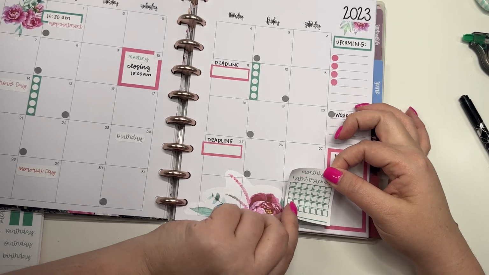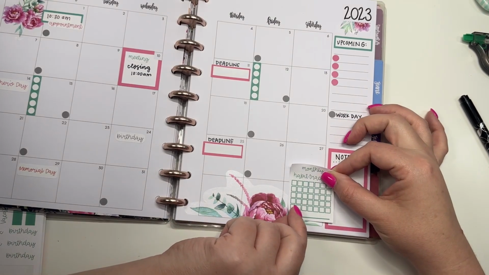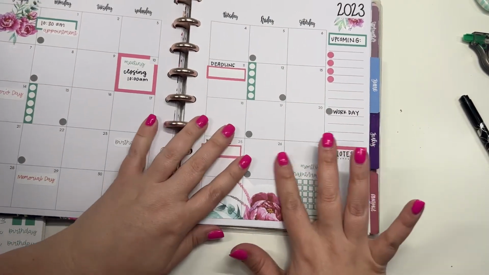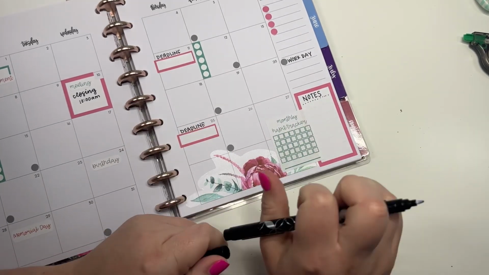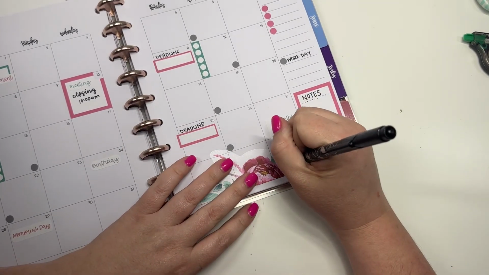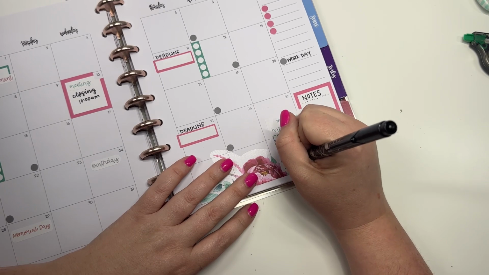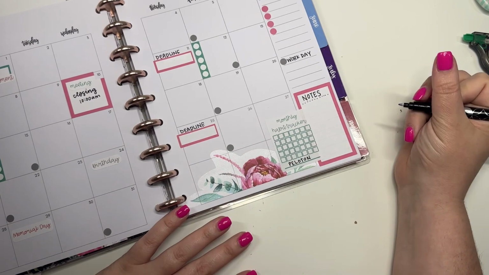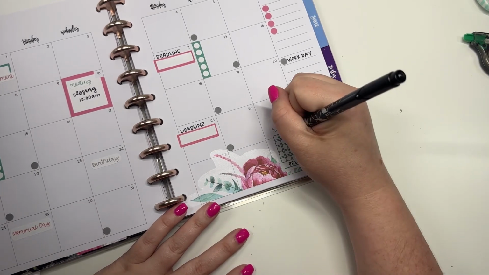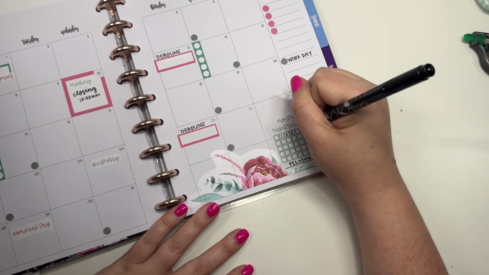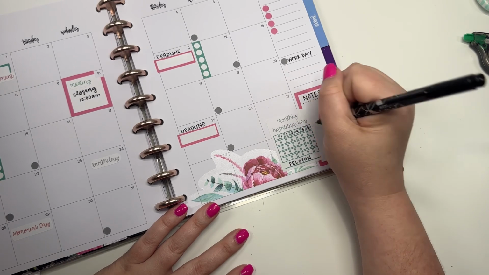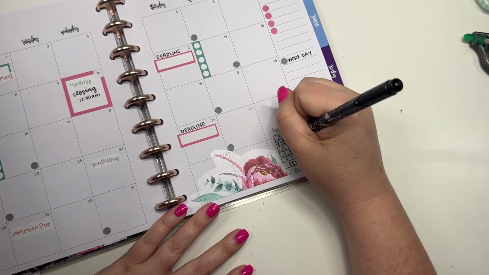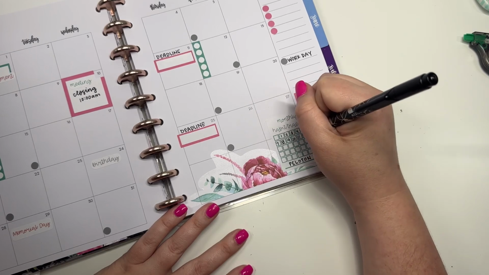So if you are working towards some goals, you could put a little habit tracker over here in the corner as well. One of my goals this month is to ride my Peloton 3 times a week. Okay, so I'm going to write Peloton, and then the first is a Monday. So I'm going to come in here and I'm going to fill in the days of the week.